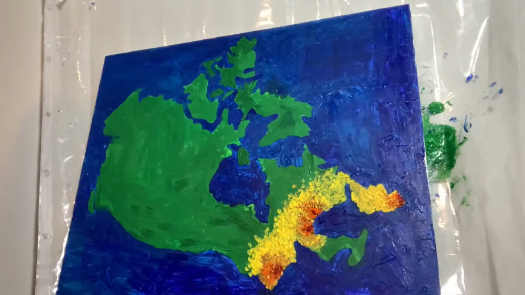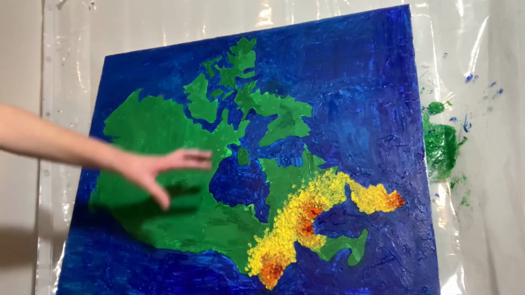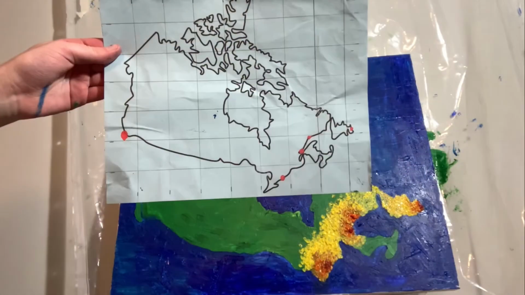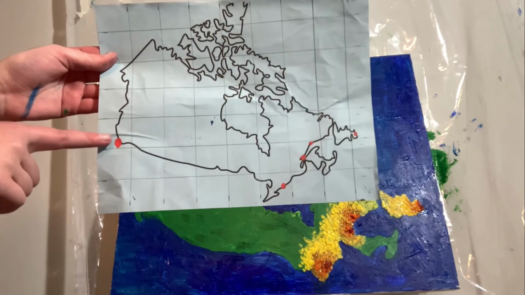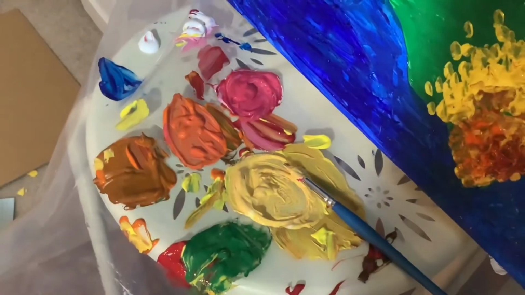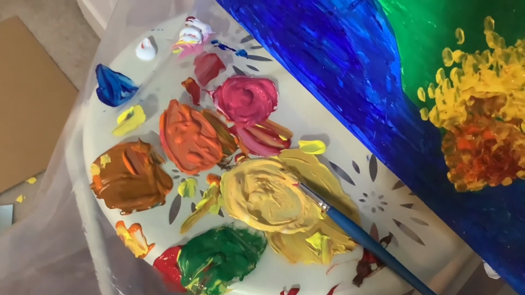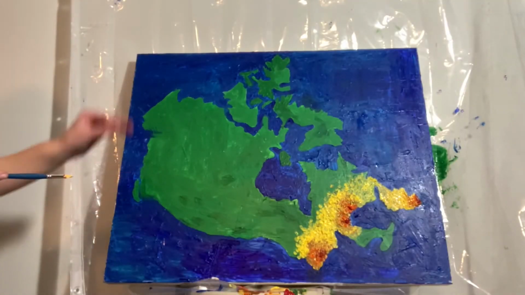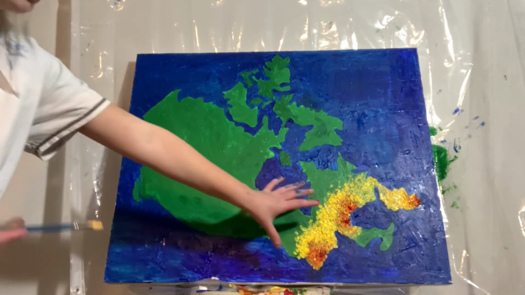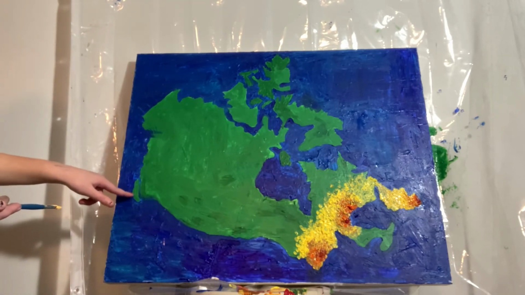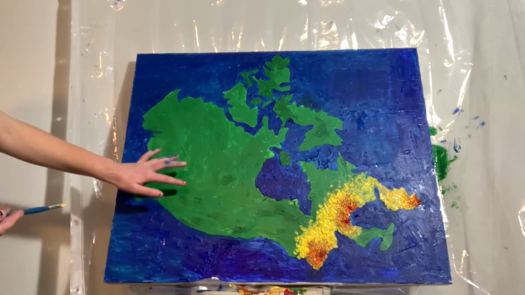Okay, once you're happy with how your yellow looks, we're going to start in the west now. The city that we're establishing in the west is here. What we're going to do is take all of our existing colors and add some white to them. Okay, so now all of our shades are pretty much a pastel version of themselves. We're going to do the exact same thing that we did over here, except this time our city is right on this island here and spreading across.